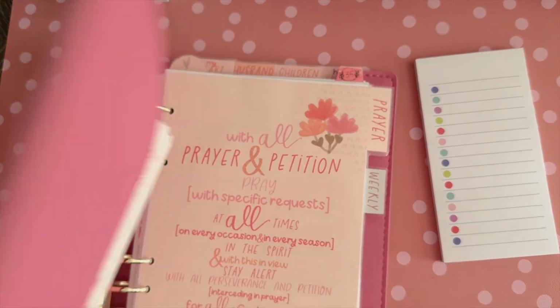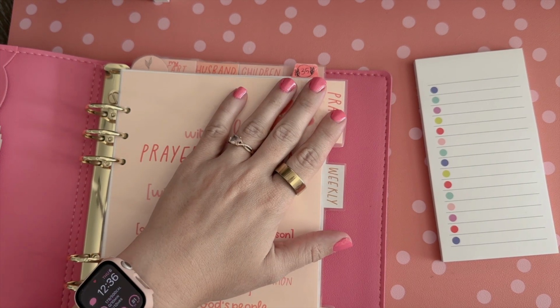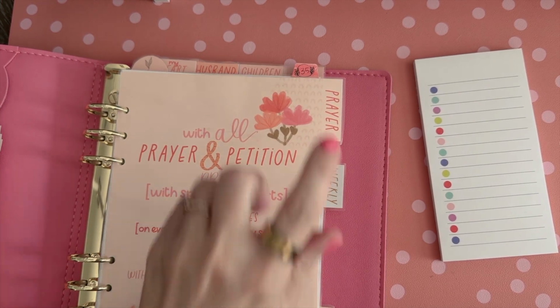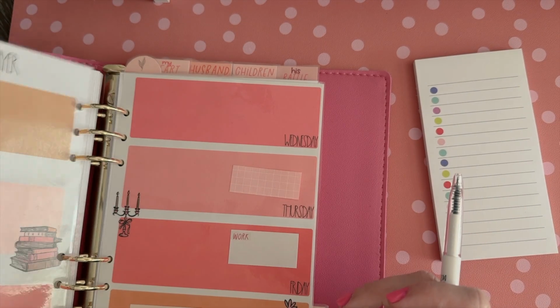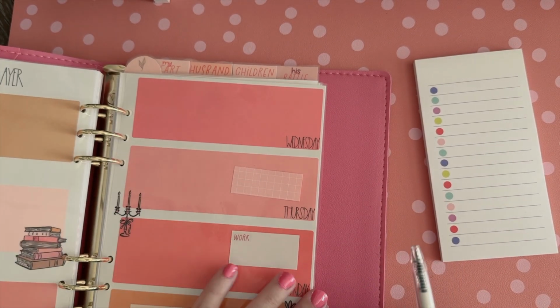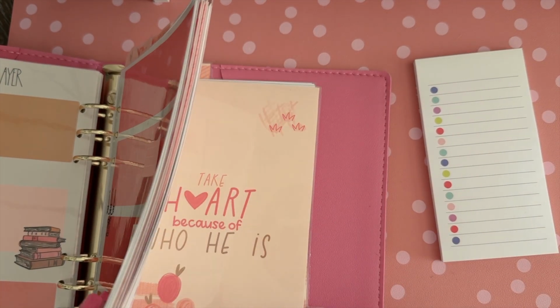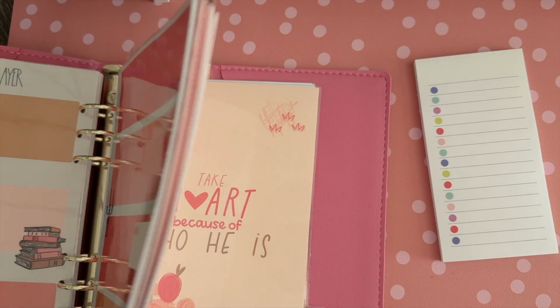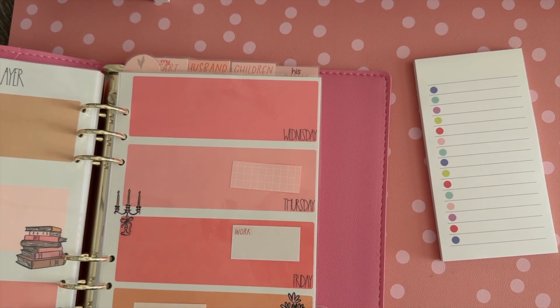So this is my last Prayer Journal, or my Prayer Journal currently right now. I honestly did not use all the dividers. I did prayer. I did the weekly divider things that I put sticky notes on, and I did Who He Is. Now the other dividers I do use, I just use them in different binders. So I have a Declare Truth in my other binder. I have Scripture Memory in another binder. So that's the way I do it.